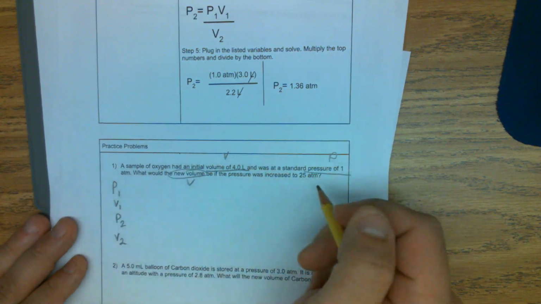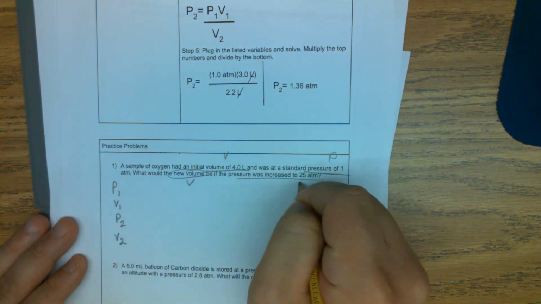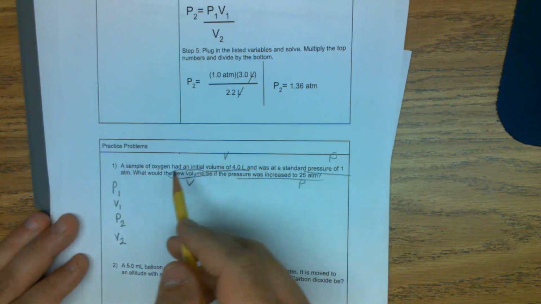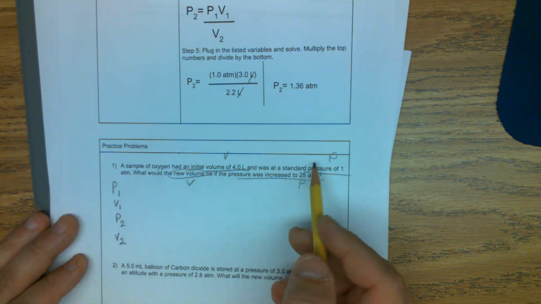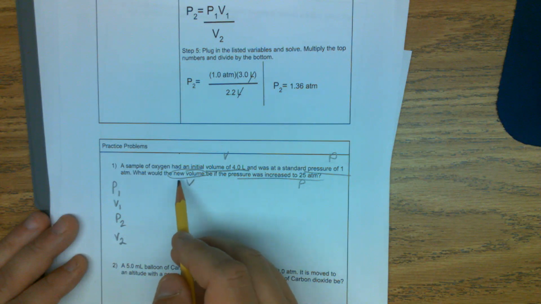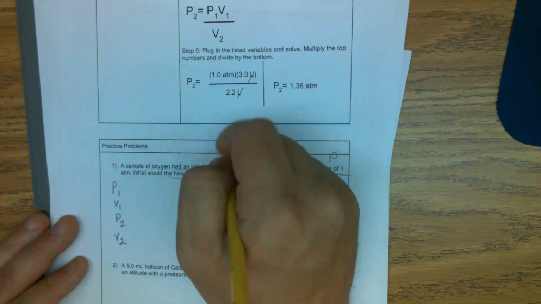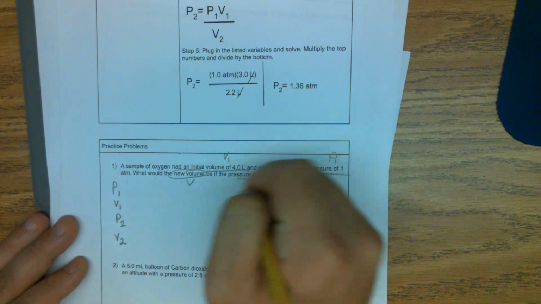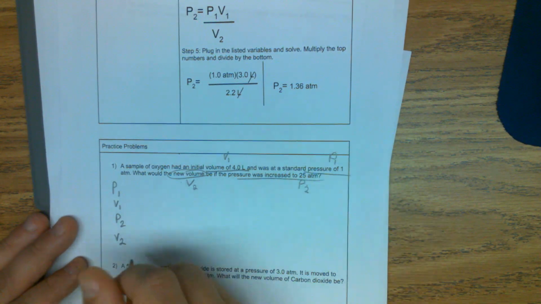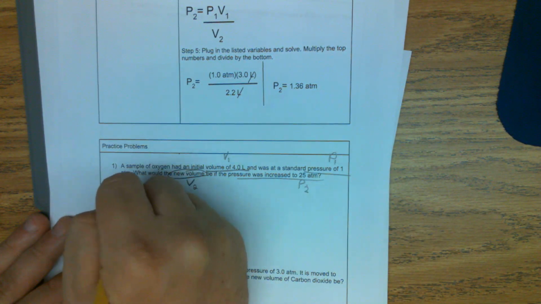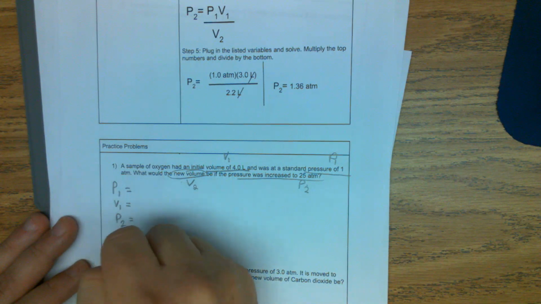Volume is V, pressure is P. So we have two of these. This is the initial, and this is the new. So we're going to say that the starting one is 1, the final one is 2. So we're going to plug in P1, V1, P2, V2.